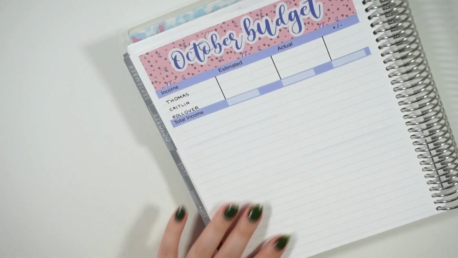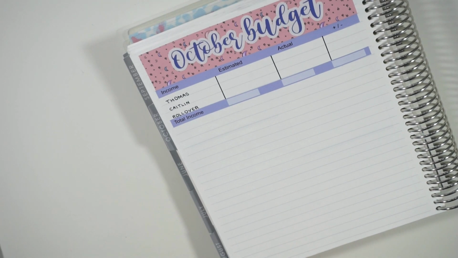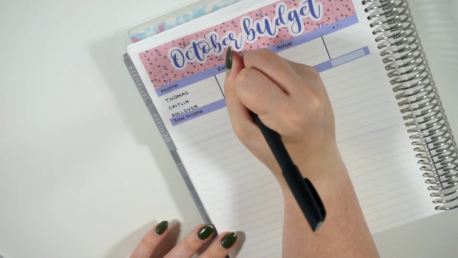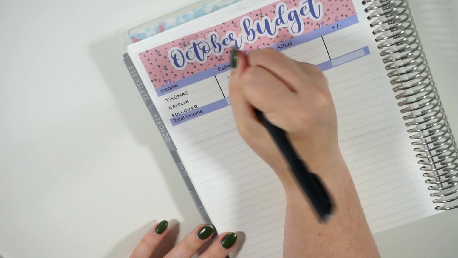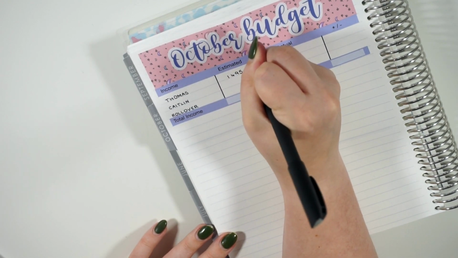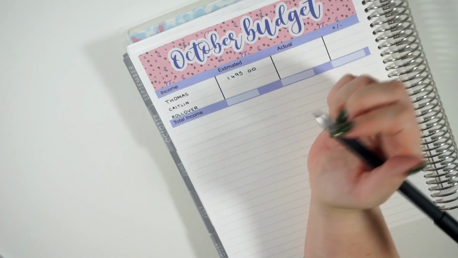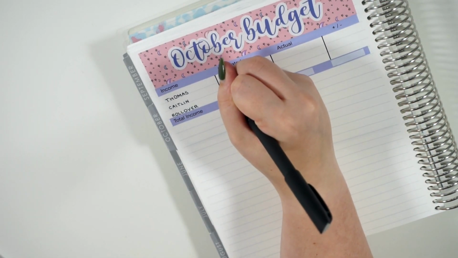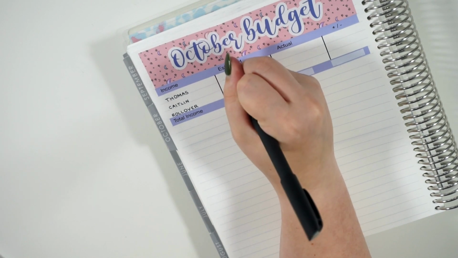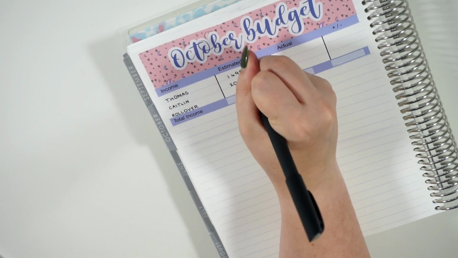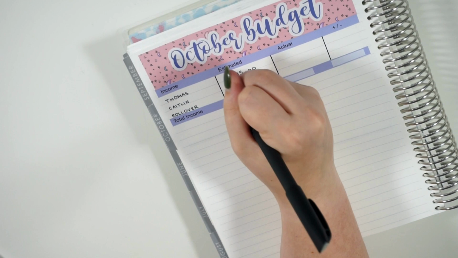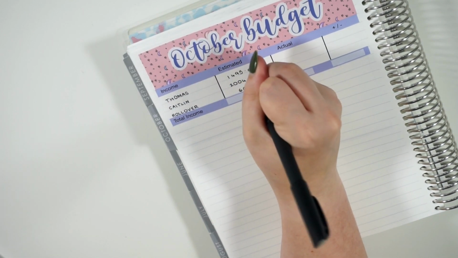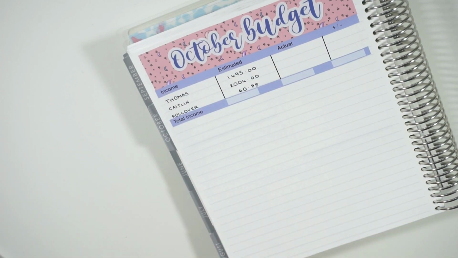So for Thomas, I have estimated that he will bring in £1,495, and that's because he's getting 5 weeks pay. The next will be myself, and that will be £2,004, and the rollover that we had was £60 and 88 pence.